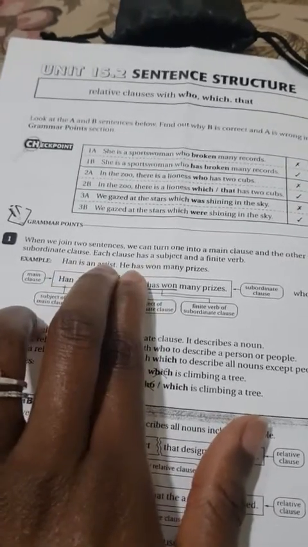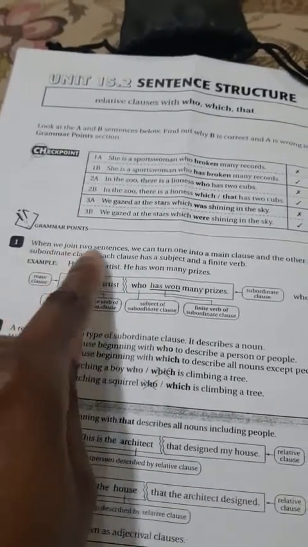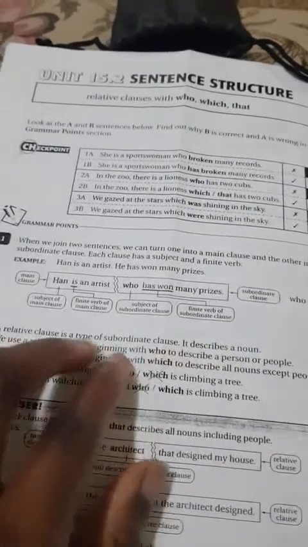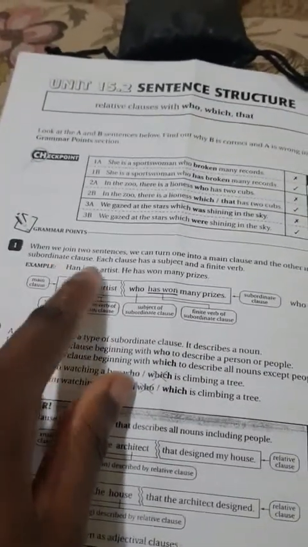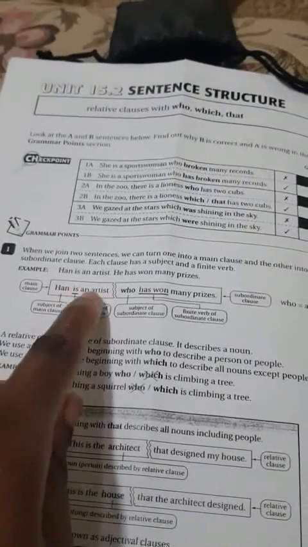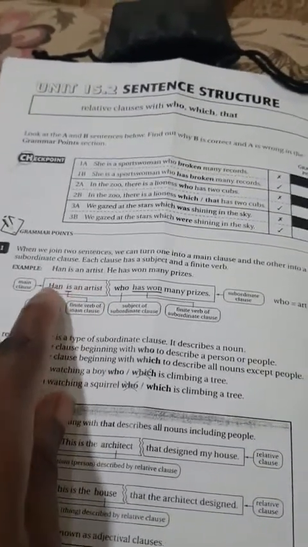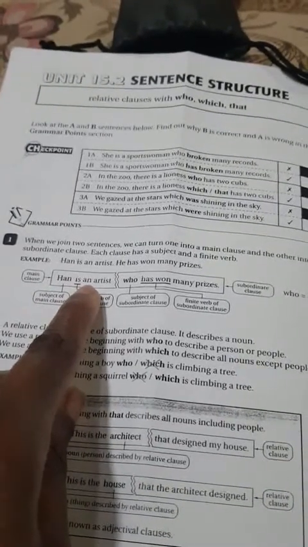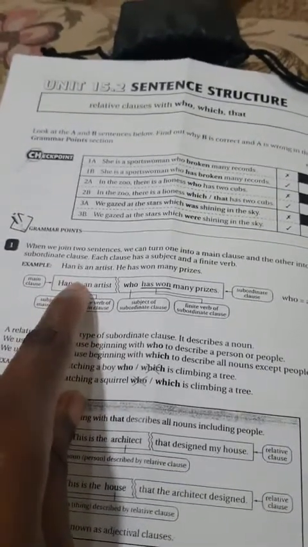Now we want to join them because the rule says that when we join two sentences, we can turn one into a main clause and turn the other into a subordinate clause. So let's see how we can combine these two sentences. Now, Han is an artist, which is the first one. We see that this has a full meaning on its own, which tells us that this is our main clause. I told you, the main clause is the independent one, right? On its own, it has full meaning. It doesn't need any other word or any other sentence to help bring out its meaning. So the main clause here is this one.